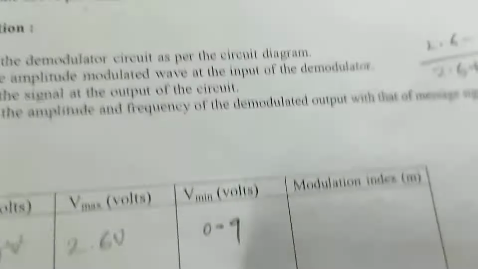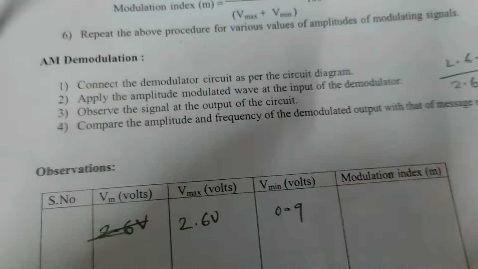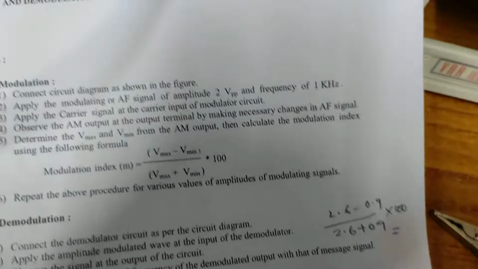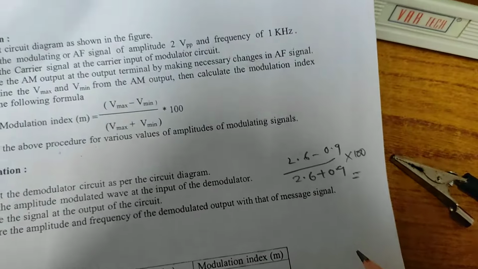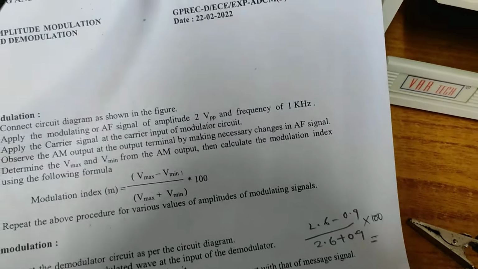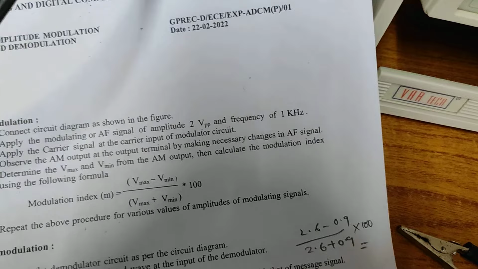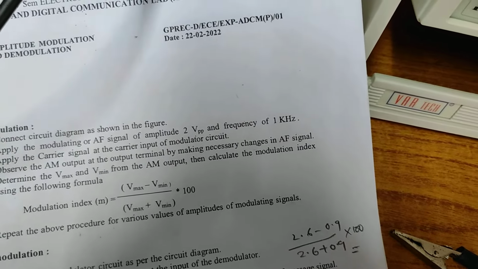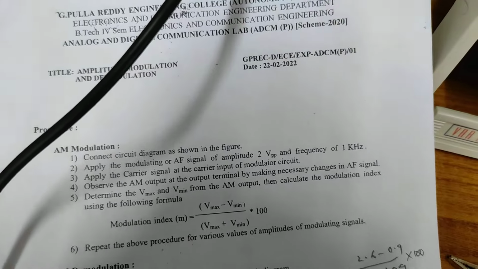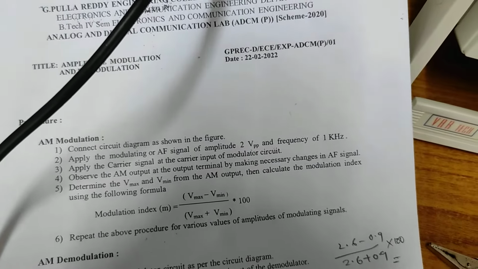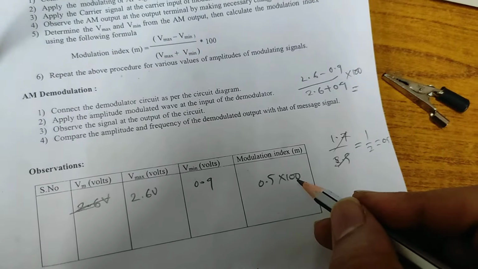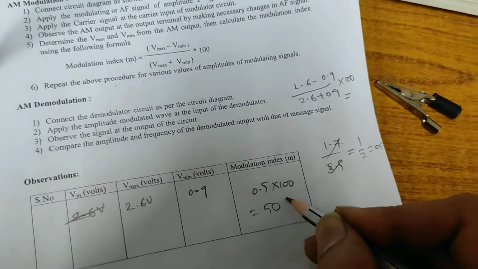Right? So for this case, let me calculate that. 2.6 minus 0.9 means 1.7. 1.7 divided by 3.5, and almost it is 1 by 2, which is equivalent to 0.5. So the modulation index is 0.5. In terms of percentage, 0.5 multiplied by 100 is nothing but 50%.